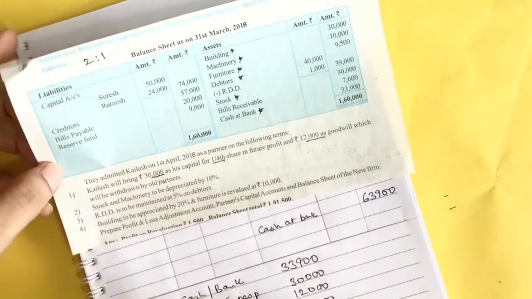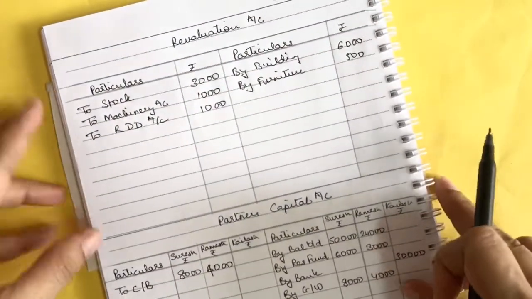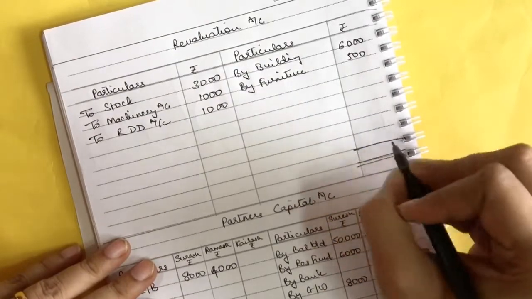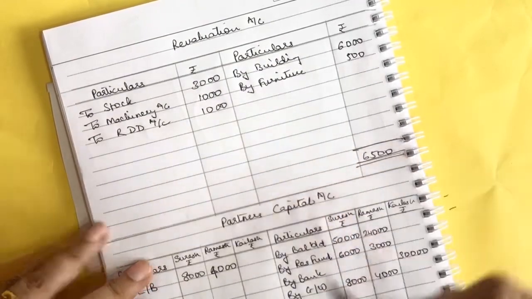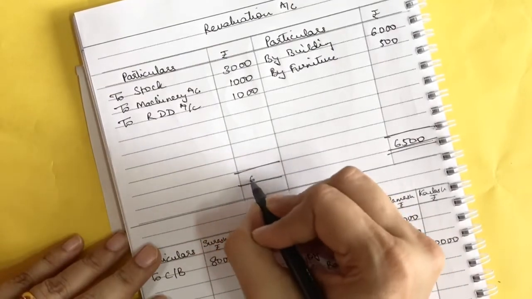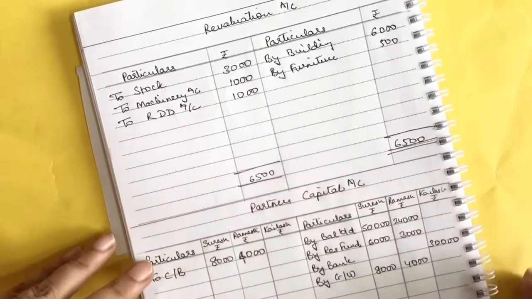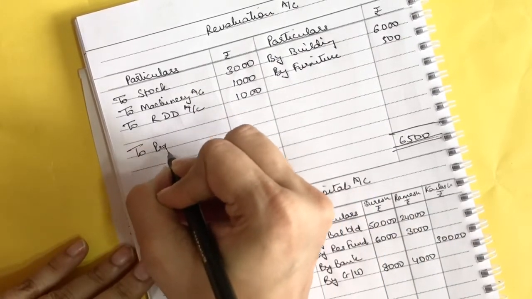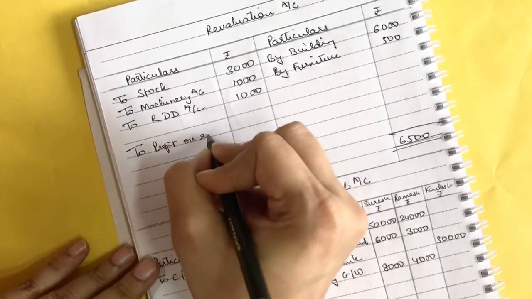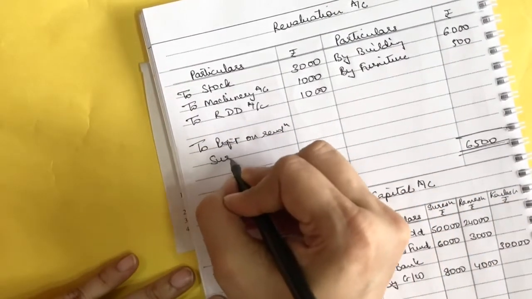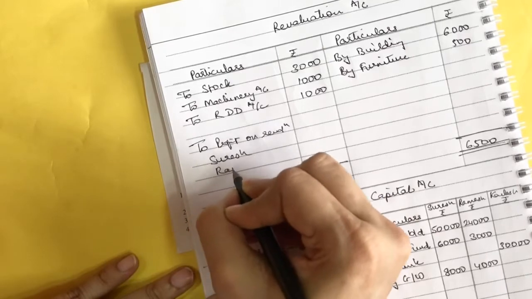So let's balance the revaluation account. So this side is 6,500 and here your profit on revaluation transferred to Suresh and Ramesh.